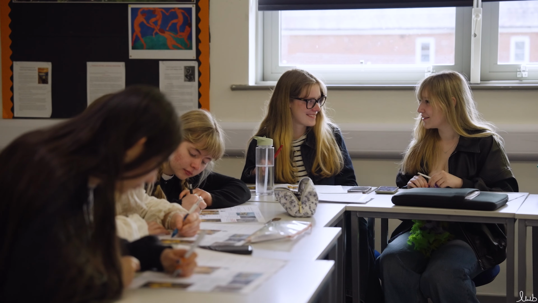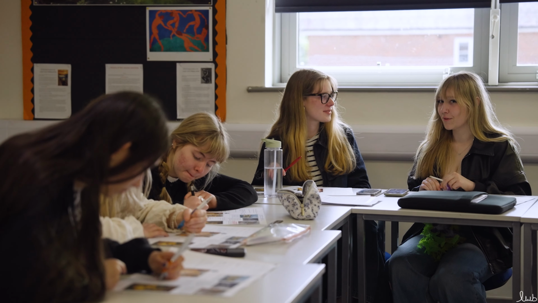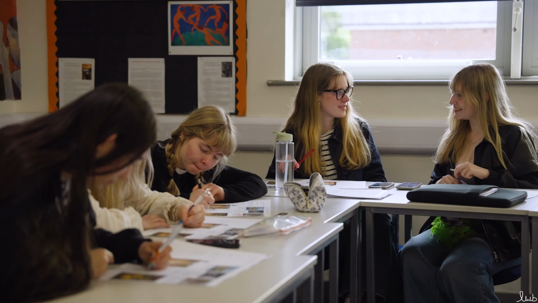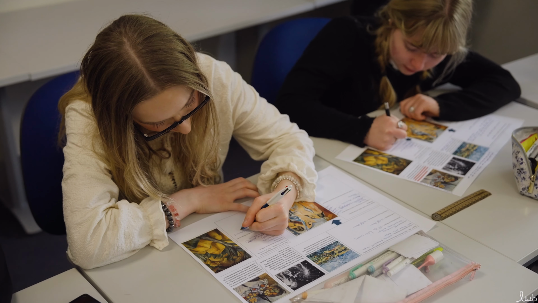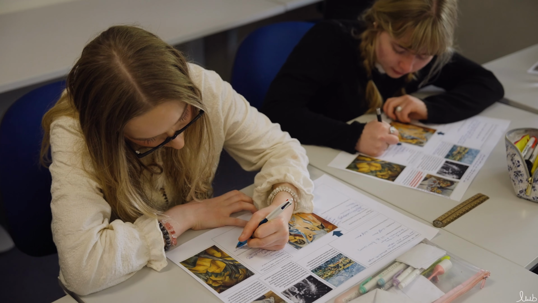And what I really love about it is the way that we do it. We study each piece individually and then look at how the movements that they're in influence each other. And it's a really great way to study it because it gives you a rounded understanding of the entire course rather than just individual pieces.